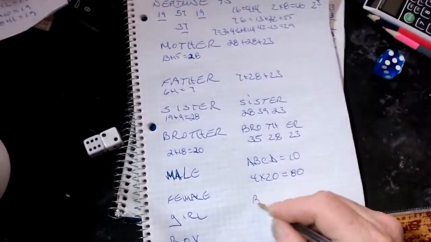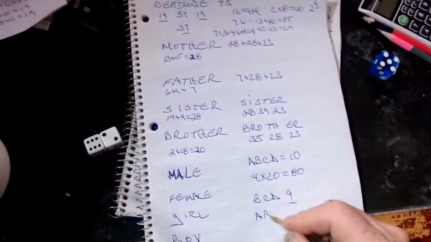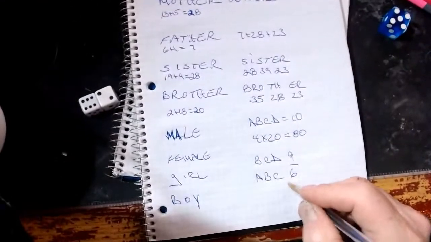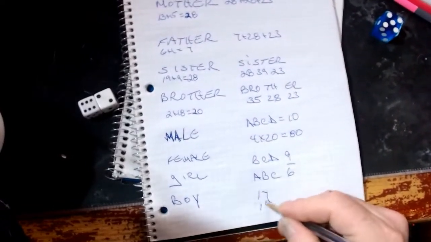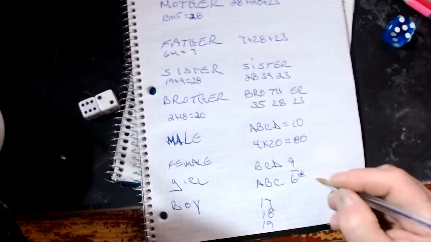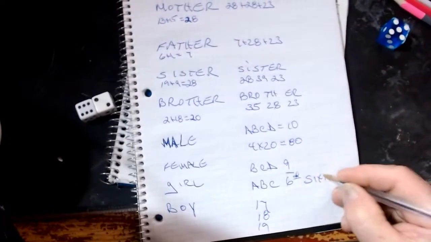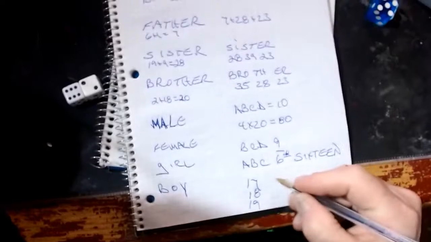So you're like B, C, D, and you get up to 9, and sometimes you're A, B, C getting up to 6. But when you do get up to 6, when you say 17, 18, or 19, you're stopping your count at 16. Because this is not 17, 18, 19.